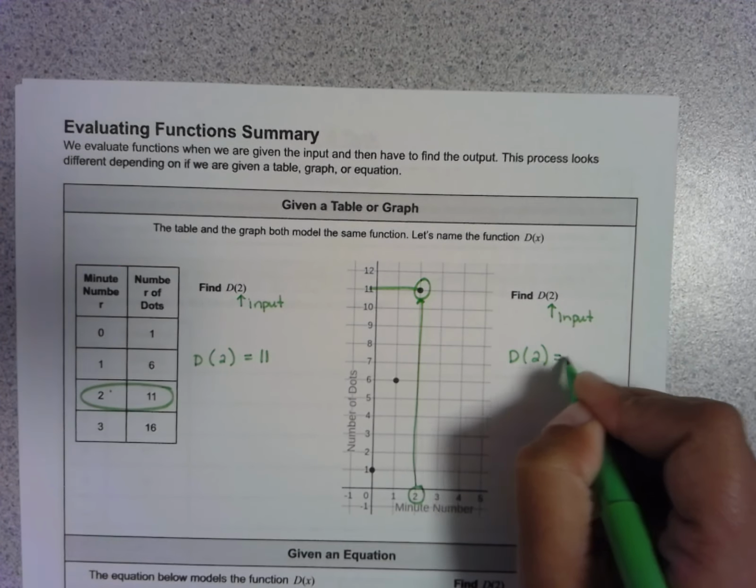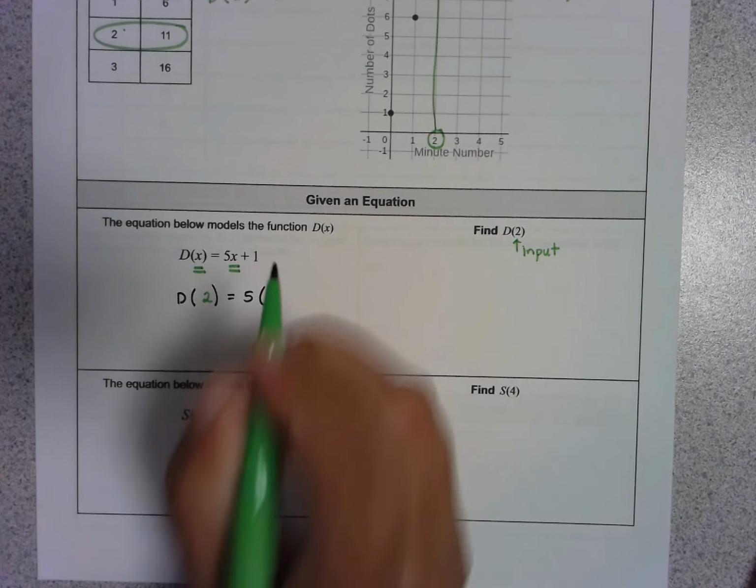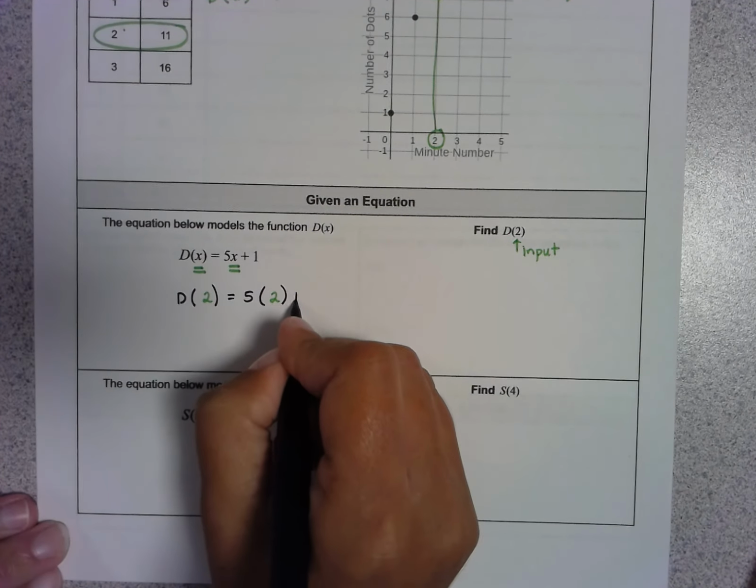Now let's say we're given an equation. If I say D of x is equal to 5x + 1, find D of 2. What this should tell me is that I want to replace the input with a 2. So in this equation, instead of the x here or the x here, I'm going to put in the number 2. So I have D of 2 equals 5 times 2 plus 1.